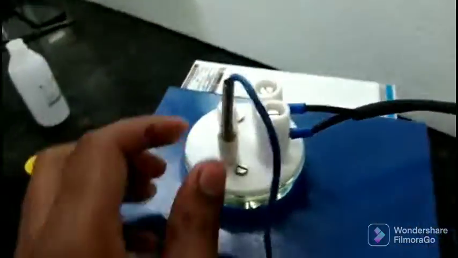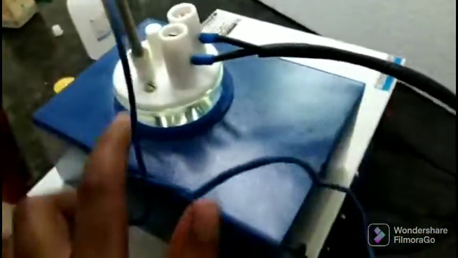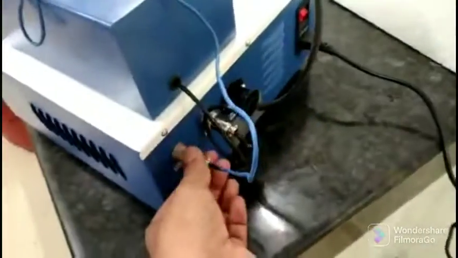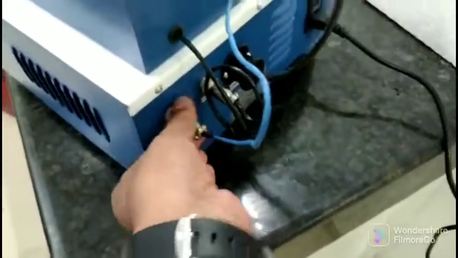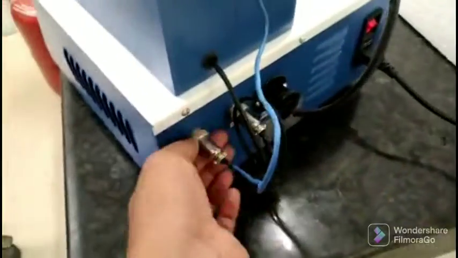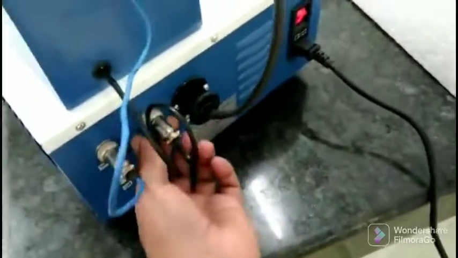And now we connect the temperature probe and put it inside your heater. There is a slot given in your heater, just connect it like that and rotate it. Keep this temperature probe tight to avoid fluctuation.